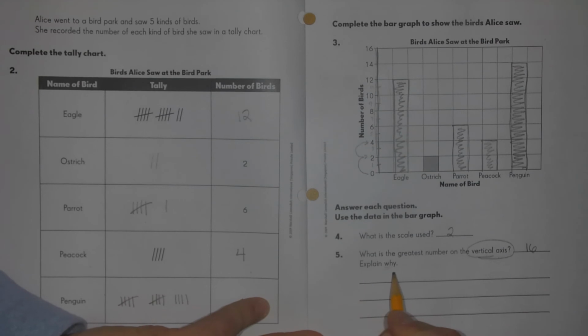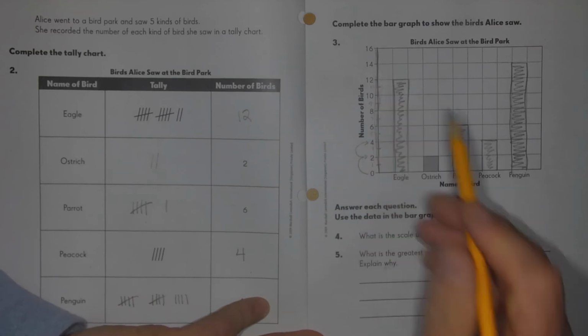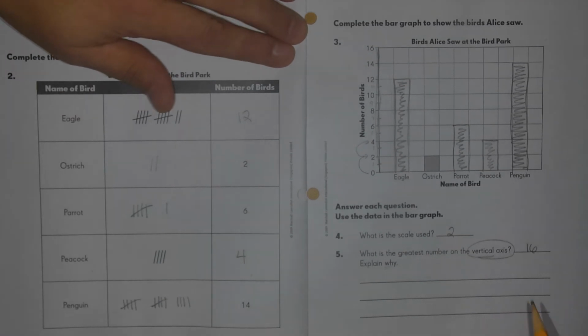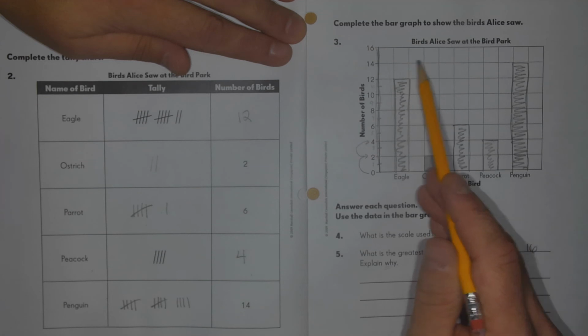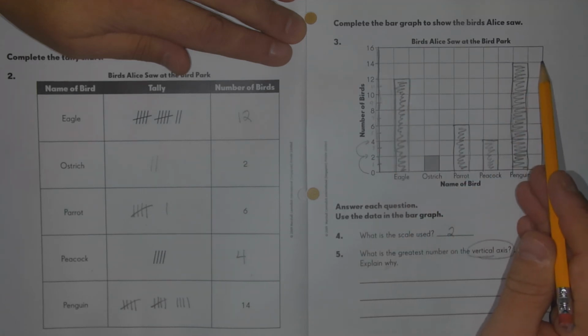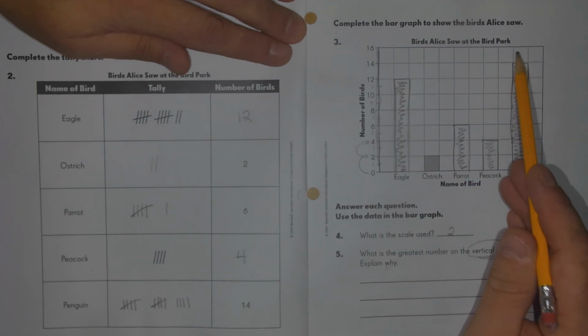And then it says explain why. Why is 16 the greatest number? And we talked about that a little bit before. 16 is the greatest number because I don't need to go higher than 14. If I stop right at 14, my graph might look kind of funny because there's the end of it. So usually I add 1 space above.